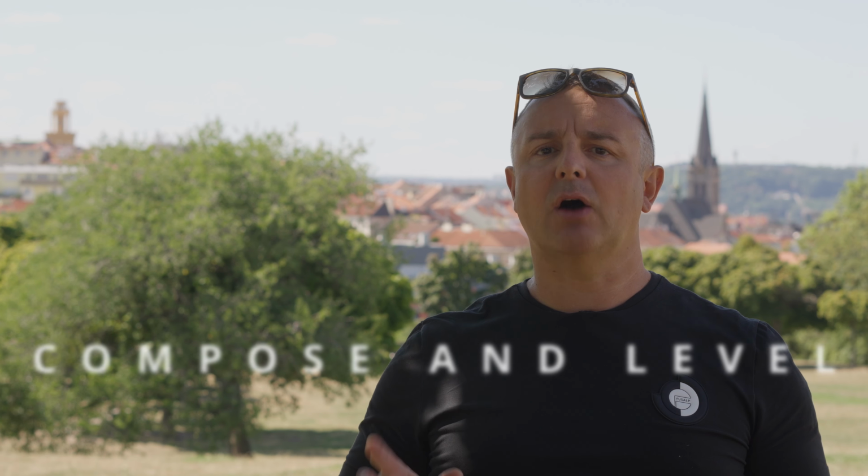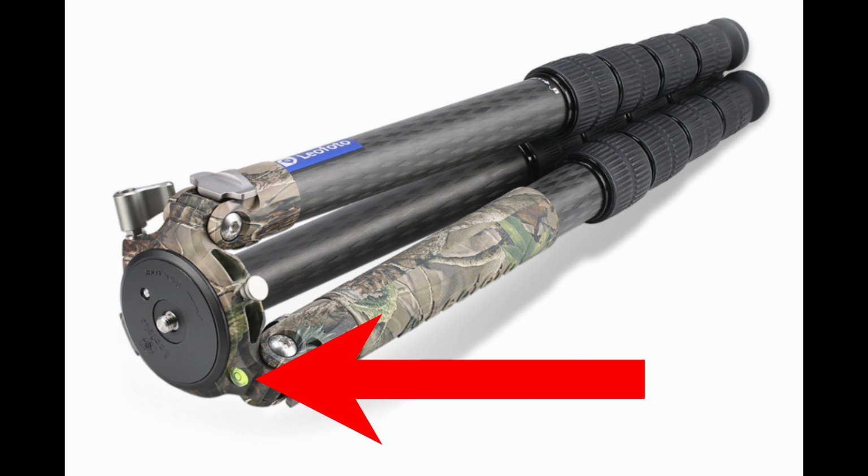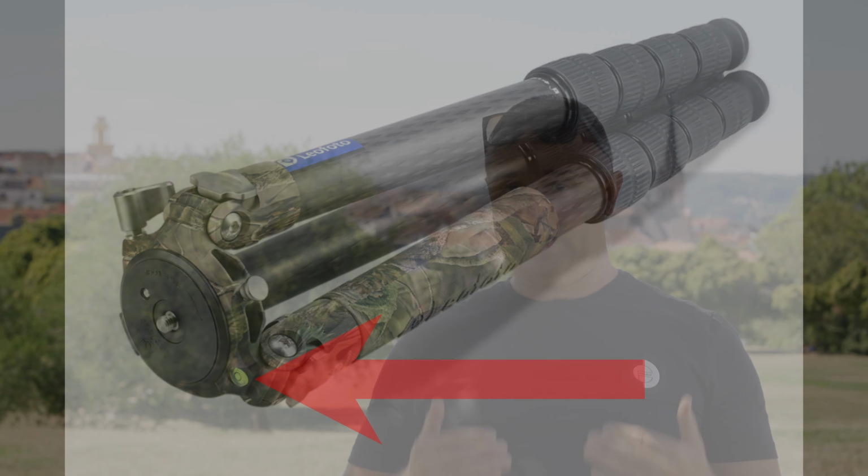Step 1. Compose and level. Before you do anything else, scout your scene. Know where you want your panorama to start and end. Once you have set up your tripod, the most important first step is to level the tripod base itself, not just the camera on top. Use a bubble level on the legs. If the base is level, your pan across the horizon will be perfectly flat. This is critical.